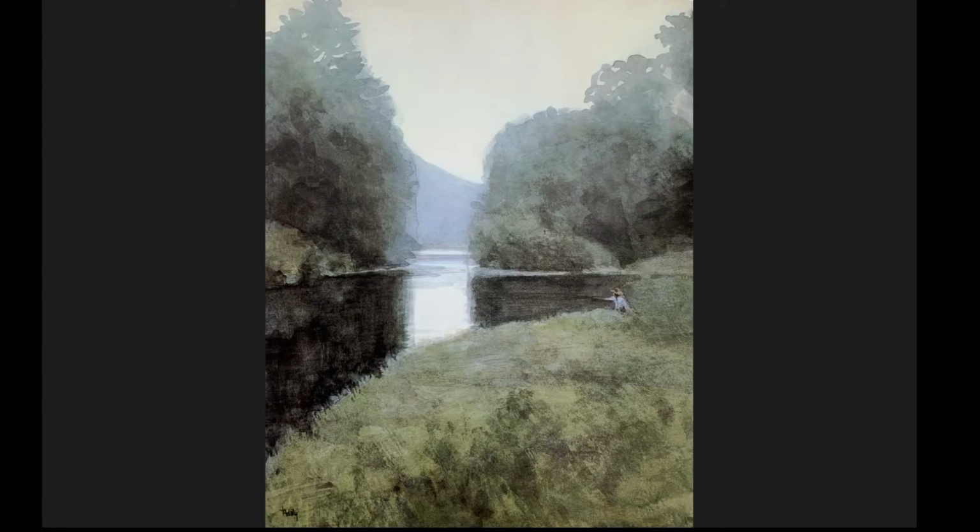So the question that came in was, how do you put figures in the landscape? Their point was, when I put a figure in the landscape, I feel the figure needs to be really defined.